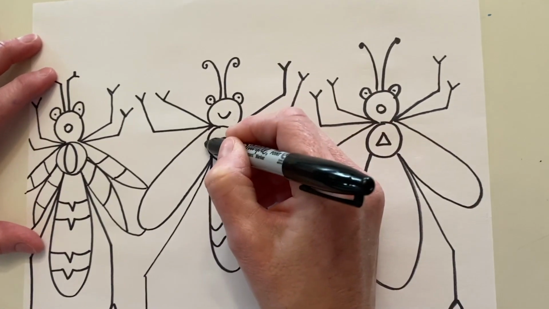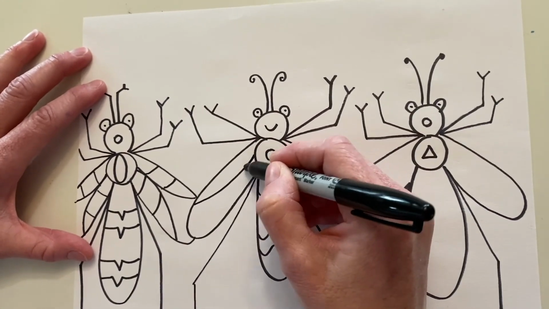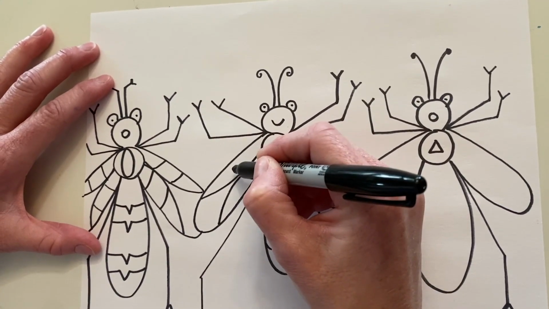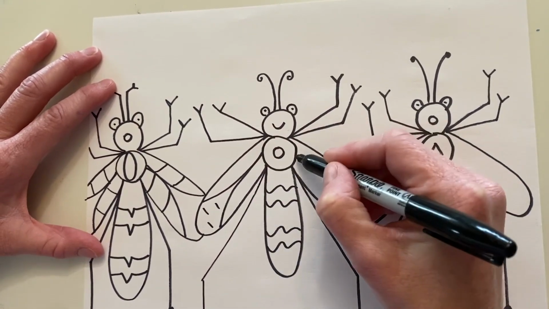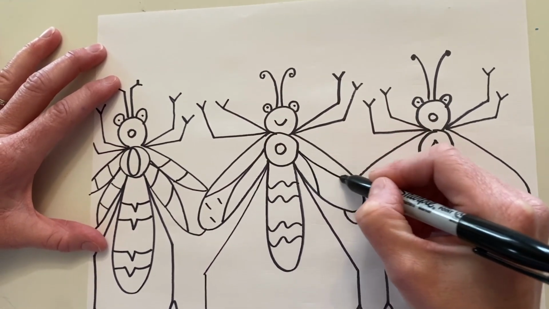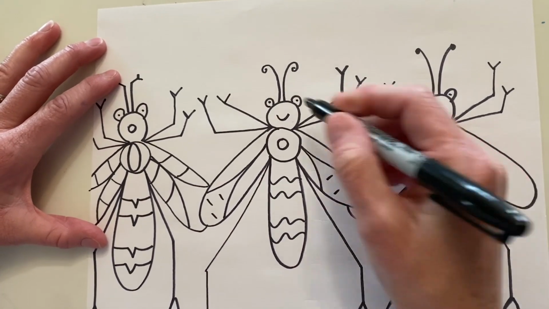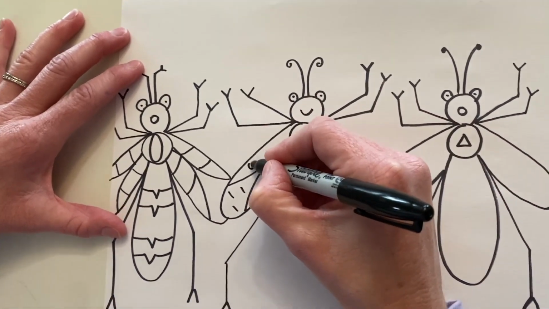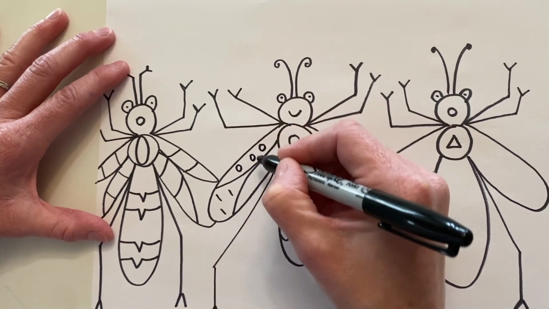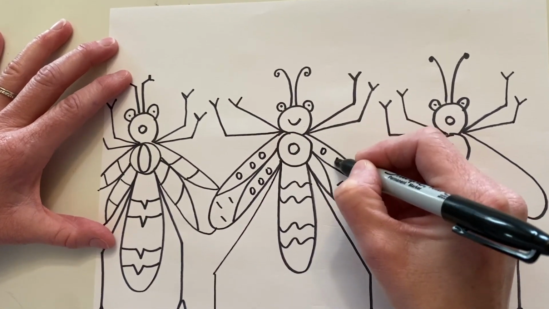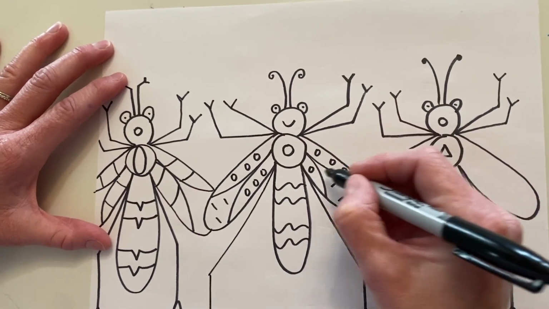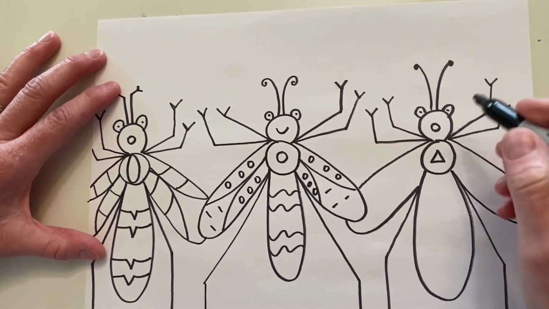Okay, and on this bug, I'm gonna do some wavy lines. There we go, and do kind of the same idea here. Goes out like this, and on this one, I'm gonna do just, so kind of creating a fun pattern. Now, remember with wings, what you do on one part of the wing, you have to do on the other part of the wing. They can't be different because wings are symmetrical. So I have 1, 2, 3.